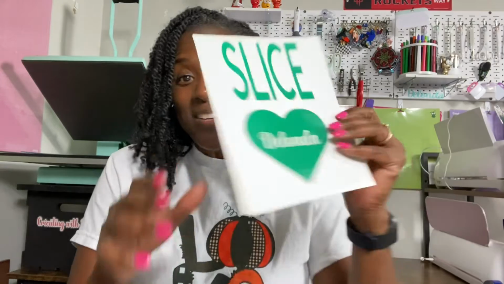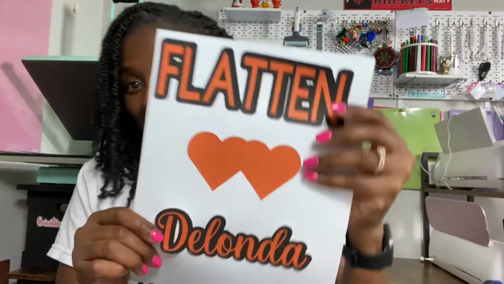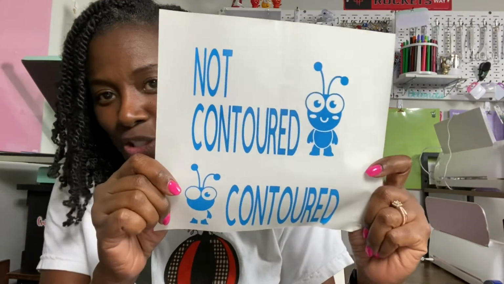One is called Slice. The second one is called Weld. The third one is Attach. The fourth one is Flatten. And the fifth one is Contour. Now, out of these 5, my absolute favorite one to use is the Slice tool.